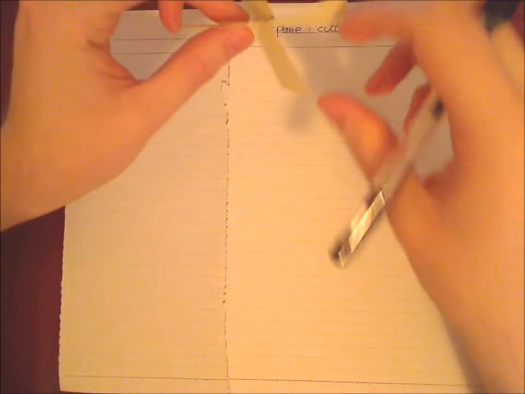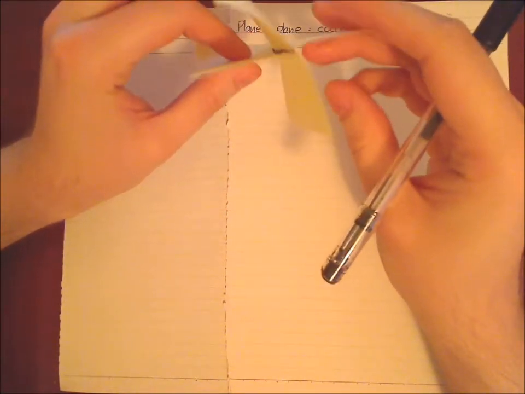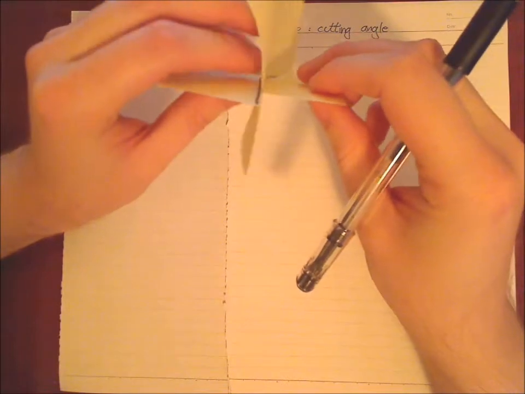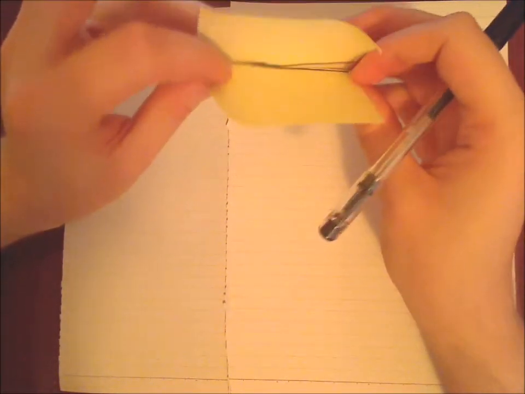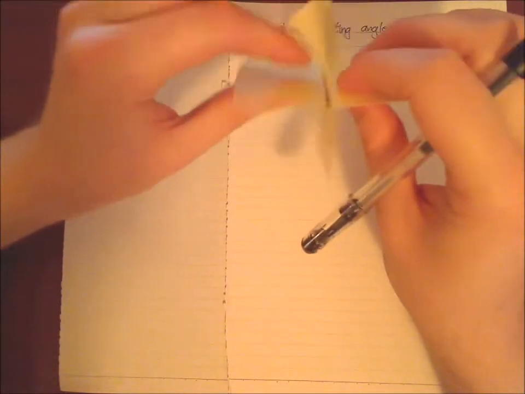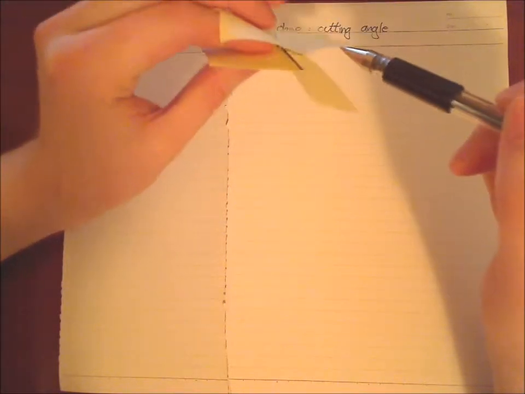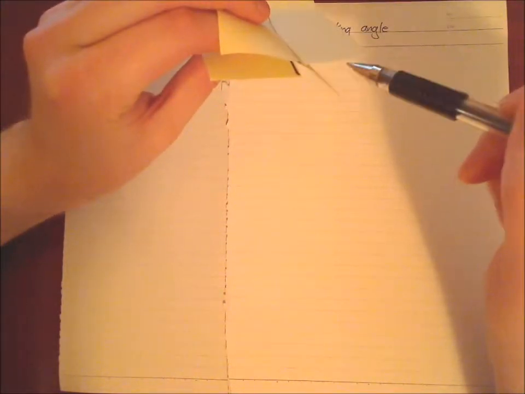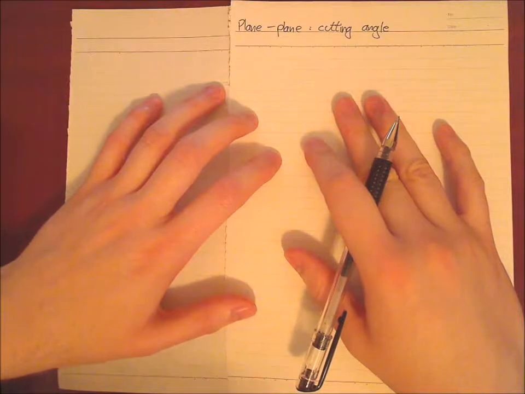Just to show you the principle, we have two planes here, and the line of intersection, of course you can see already, it's this black line. The cutting angle is now here, you see it, this is the cutting angle. We want to calculate it, and I show you with an example how to do it.